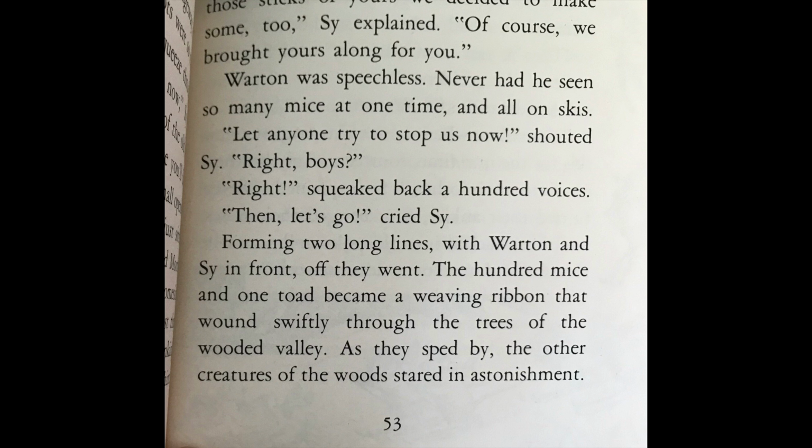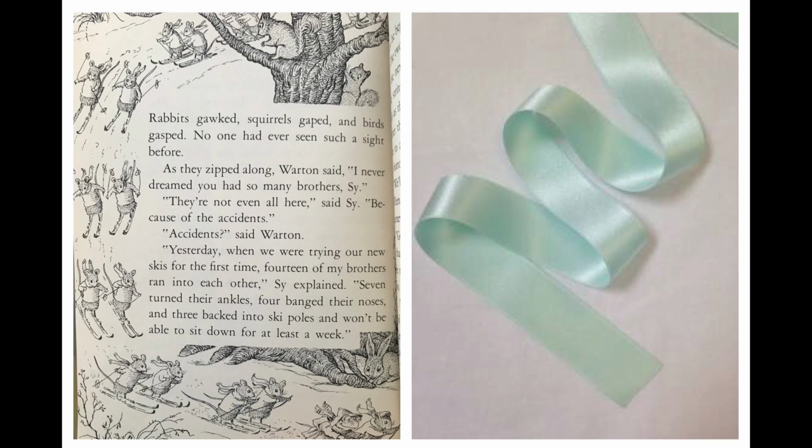In this case, the metaphor is a weaving ribbon. The author is comparing the 2 lines of mice to a ribbon, but he doesn't use the word like or as to make that comparison.